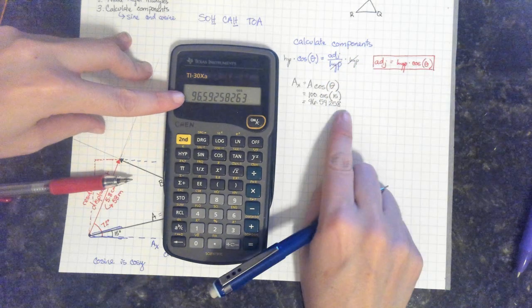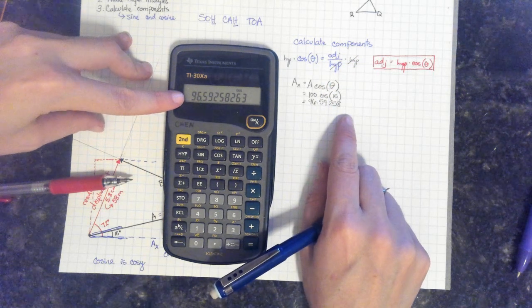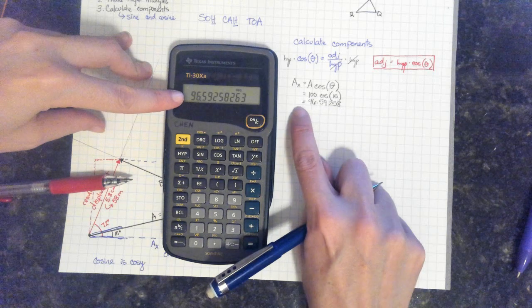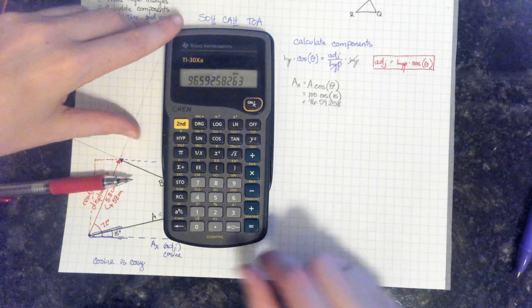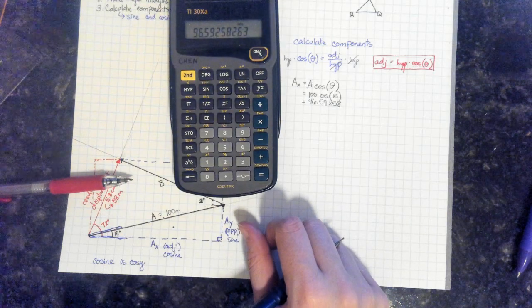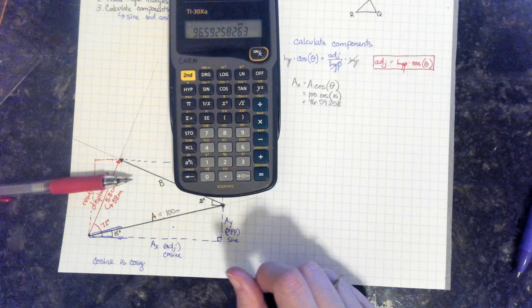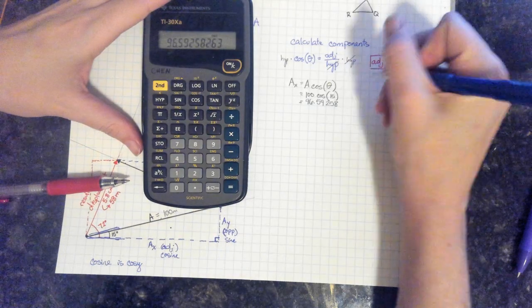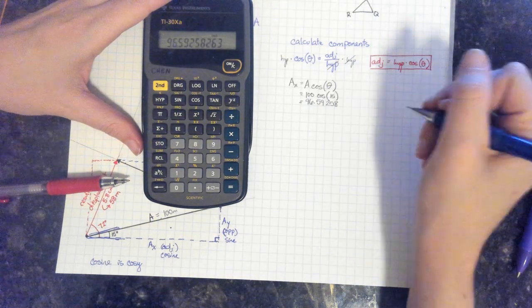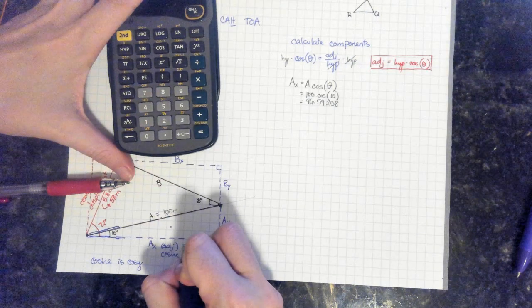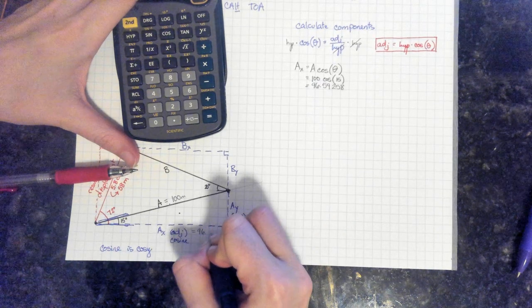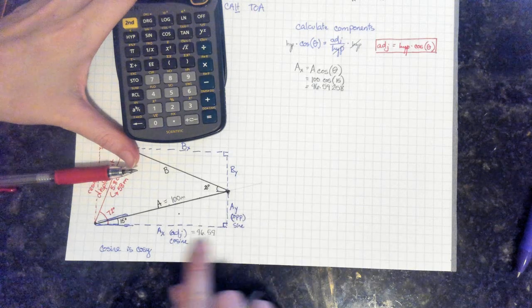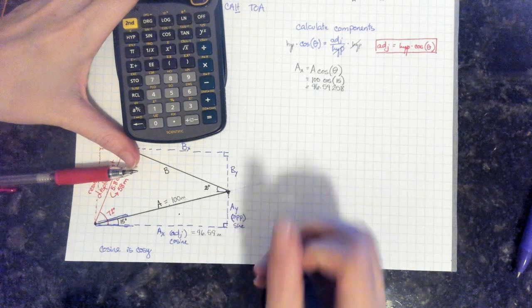And like I said, I'm going to keep a lot of decimals until the very end. It's best to keep a lot of decimals when you're working it at home until the very end. That way you don't have any rounding error. And I'm going to write this in my picture too. 96.59. I'm going to write it a little shorter over here because it's a smaller picture.